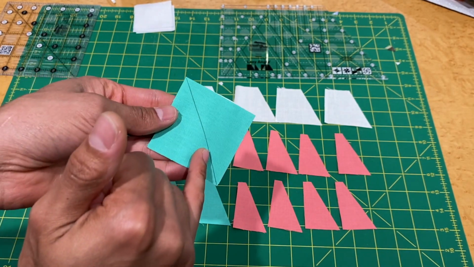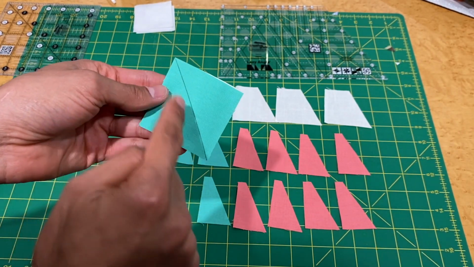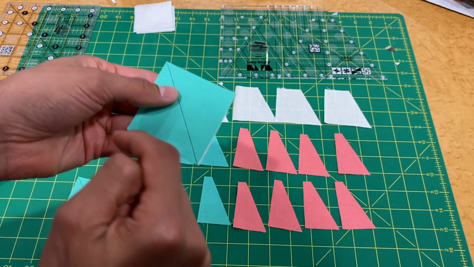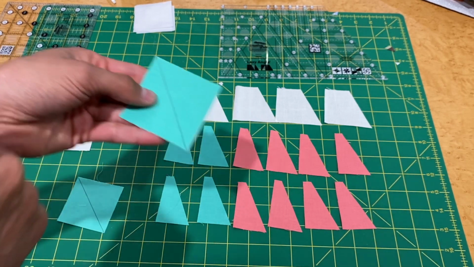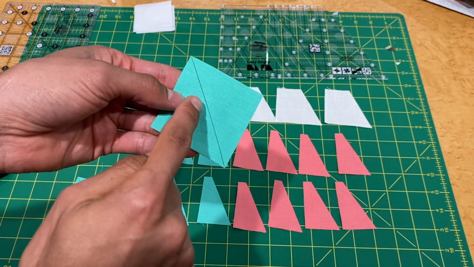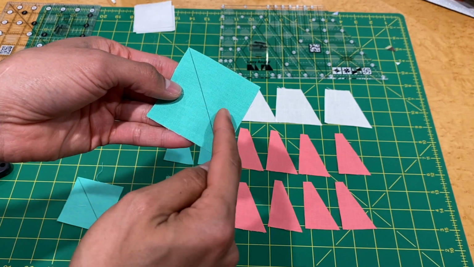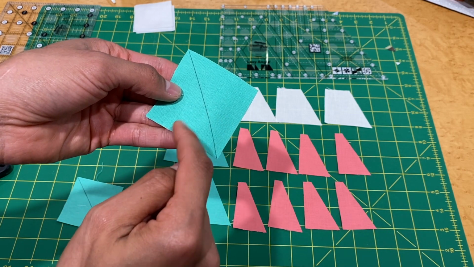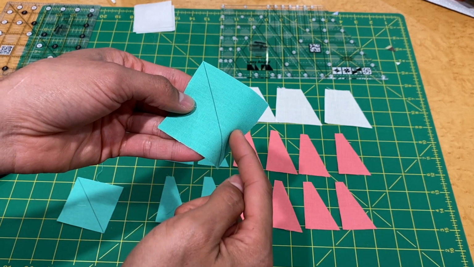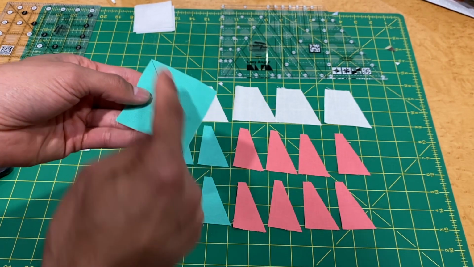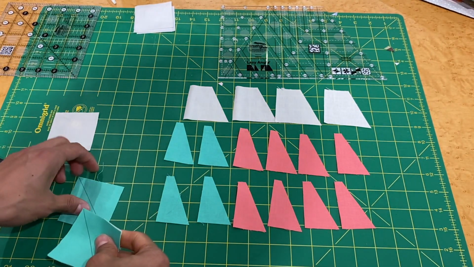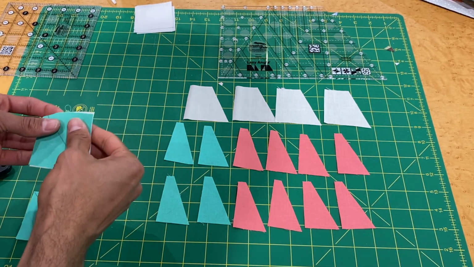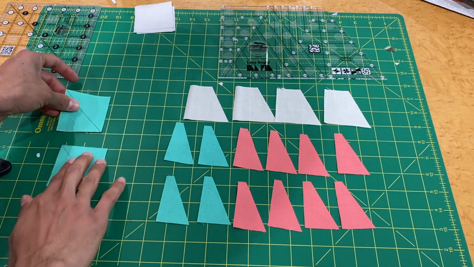When making half square triangles, you always draw your line on the wrong side of your fabric. So we'll pin these together, and then we'll go to the sewing machine and sew 1/4 inch on each side of this line. We'll use this line as a guide, and then we'll use our 1/4 inch foot, and we'll sew 1/4 inch to this side of the line and 1/4 inch to this side of the line. And then we'll trim and cut down to size, because these are going to be bigger than what we need. So those are going to go together.